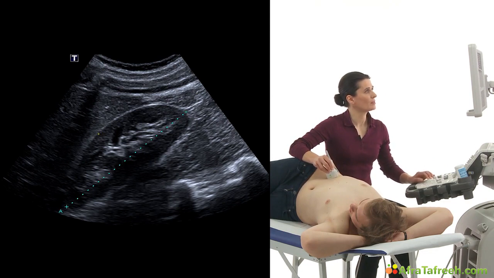And then the transverse diameter over here. Should be between 4 and 6 centimeters. It's 4.6 centimeters, so that's also perfectly normal.